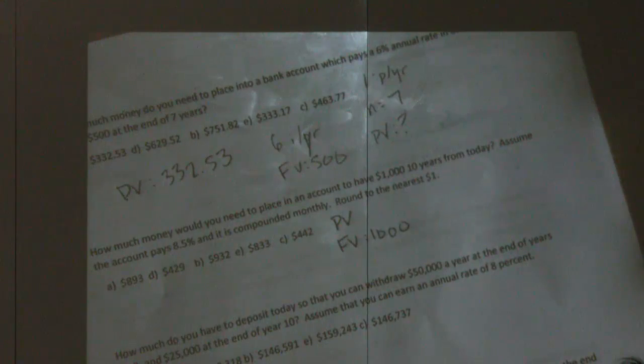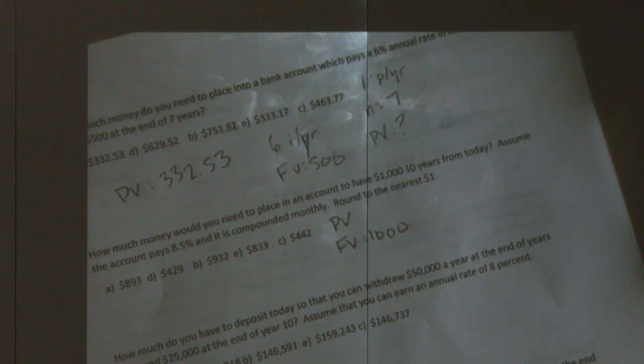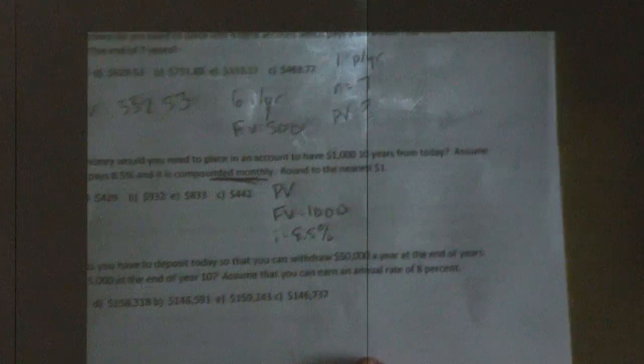It doesn't matter whether you make your 1,000 positive or negative. That negative/positive stuff matters more when it comes to the bond stuff, and I'll go over that too. So we have 8.5% as our I. Now here it says compounded monthly, so you want to be careful and change your periods per year to 12.